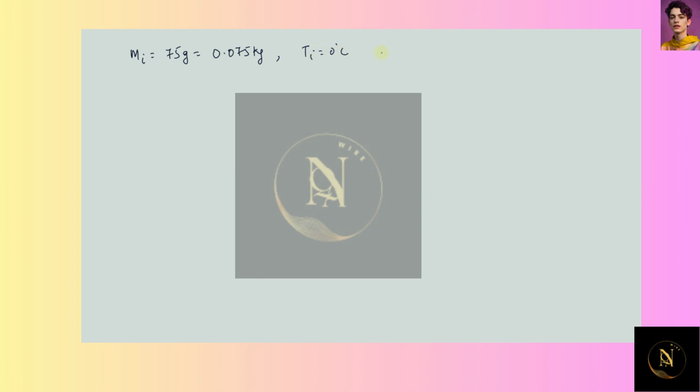It is mixed with water whose mass is given as 825 gram. If we convert it into kgs we'll get 0.825 kg, and the initial temperature of water is 25 degrees Celsius. So now we have to calculate the final temperature.